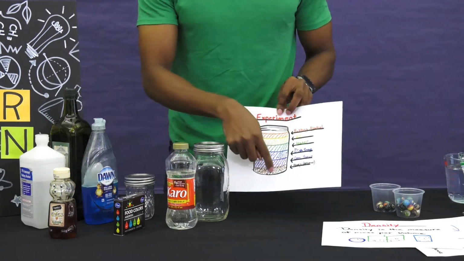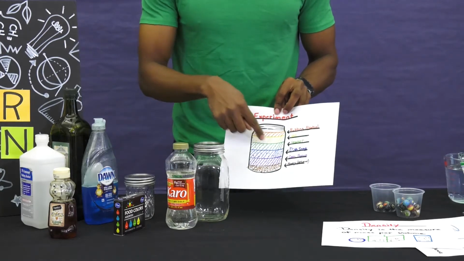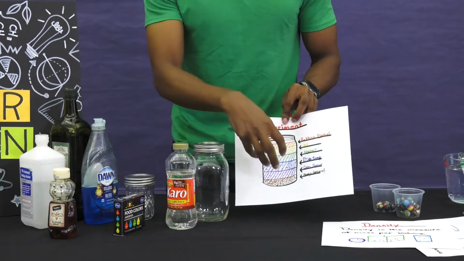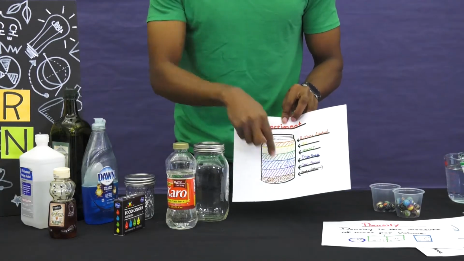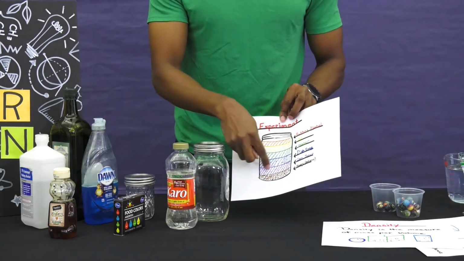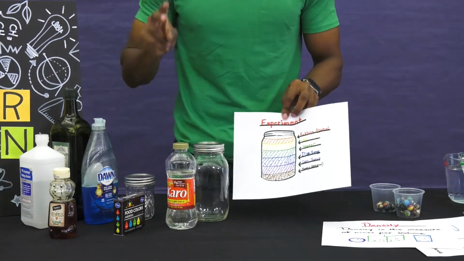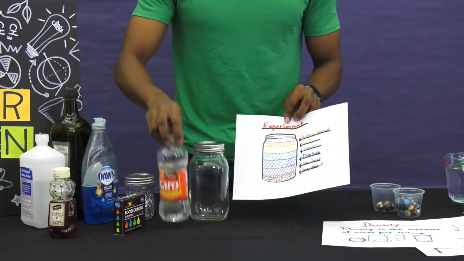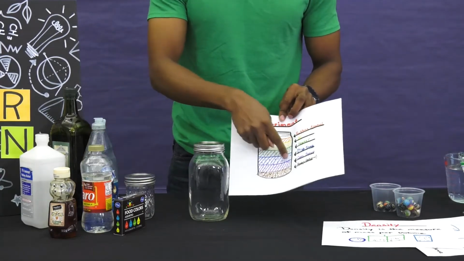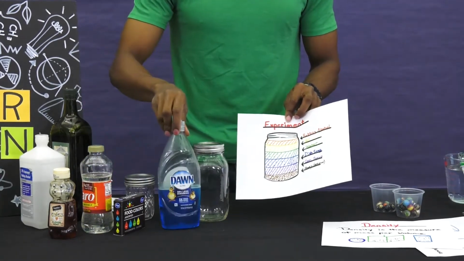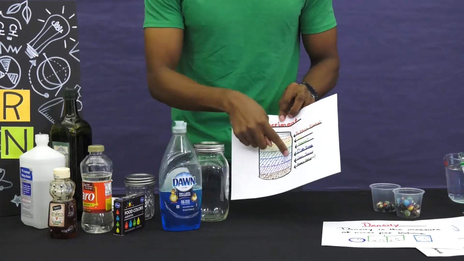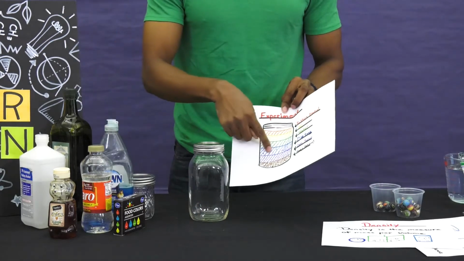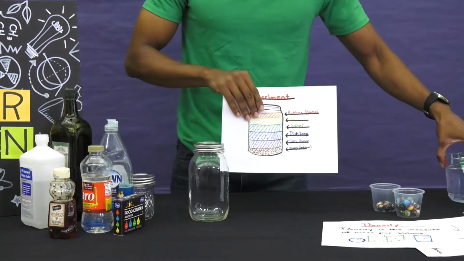And I've illustrated on my little diagram here the little dots. Pretend those dots are those molecules, okay? There are a lot more of them in our honey, and then visually, think about it, a little bit less than in our corn syrup. Then we'll go on to the next one that has even less. We have our dish soap. Here's our third layer, fewer molecules. And then we're going to go into our water, which I have here.